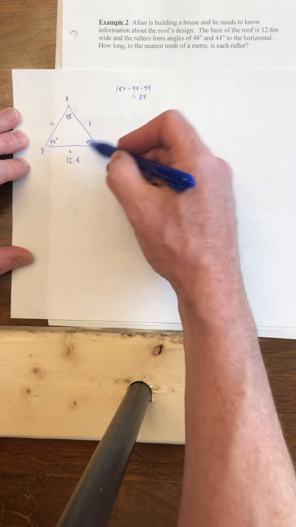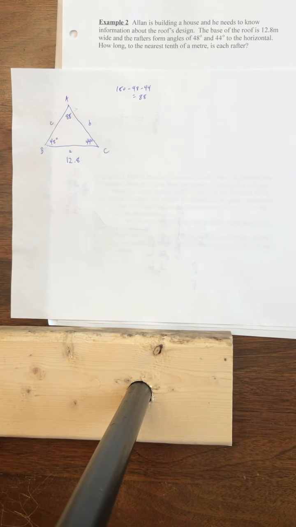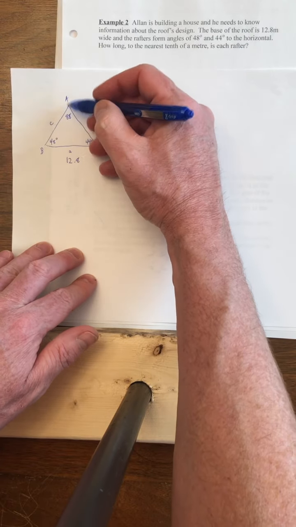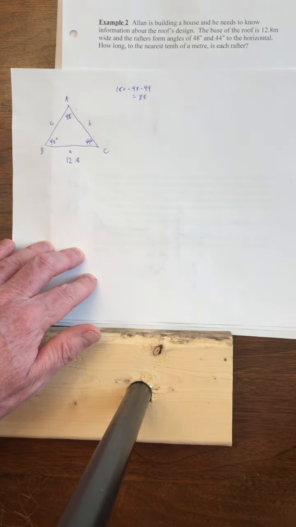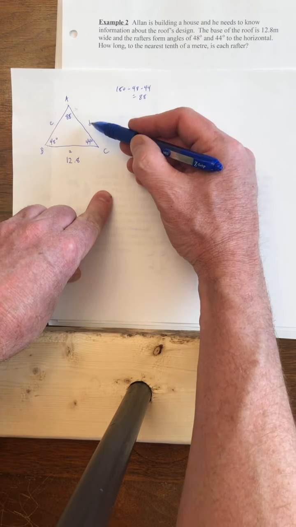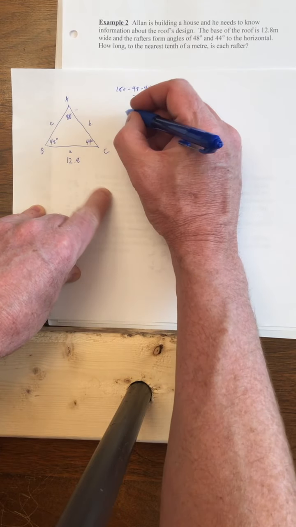Now, I'm not going to use SOHCAHTOA. I don't have a right angle triangle here, so I'm going to have to use either our sine law or our cosine law. In this case, I do have a pair of information here. I do have my angle A, my side A, so I'm going to use the sine law. And let's figure out B first. So we'll figure out the length of B.